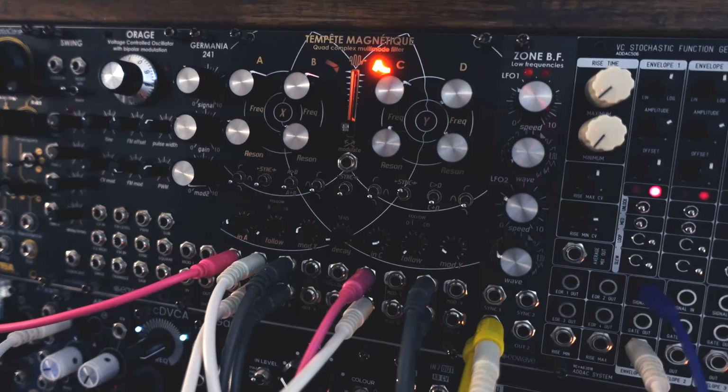If you still want envelope movement, you can send an envelope to the envelope follower input and use the attenuators to distribute the signal over the two pairs. In this case, you can still easily use the cross-mod section as well.